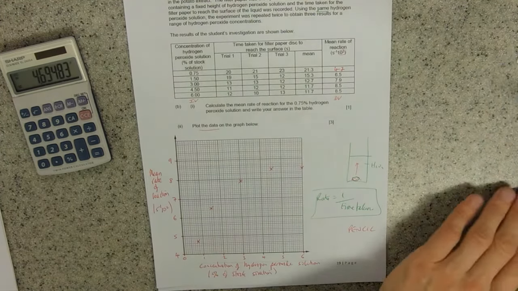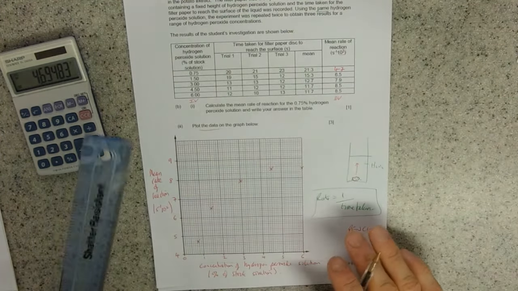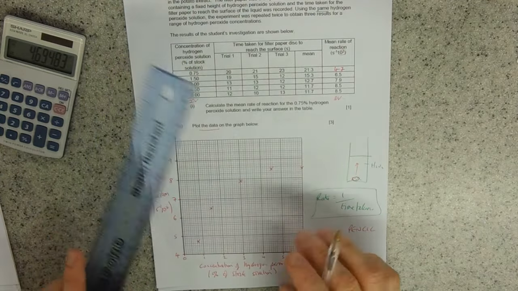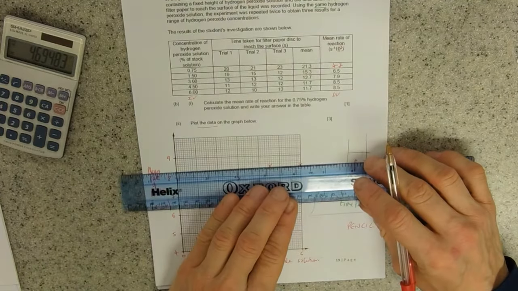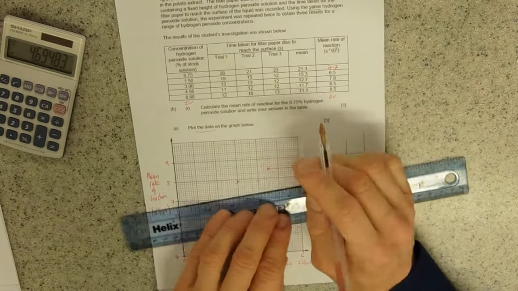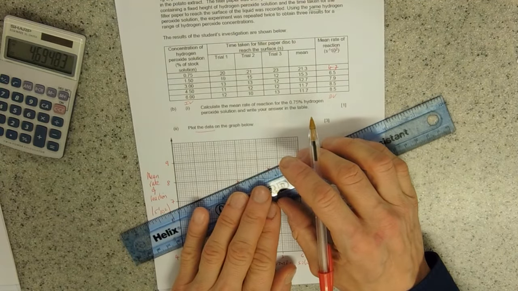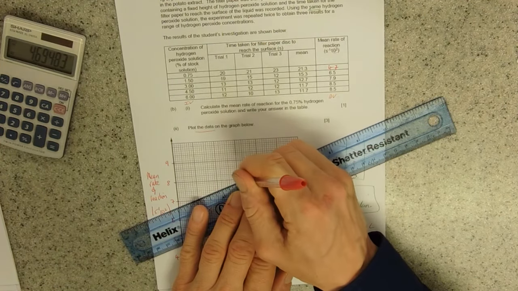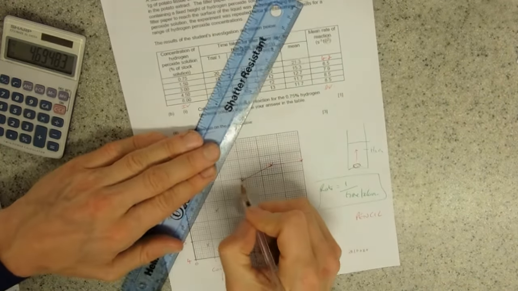And in biology, most of the time, we can join dot to dot with the ruler. You could draw a freehand curve there, but you'll always get the marks drawing a nice line, dot to dot with the ruler. Try and get it to the center of every point.